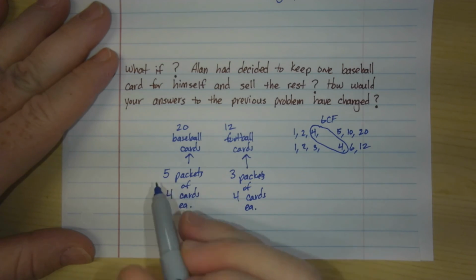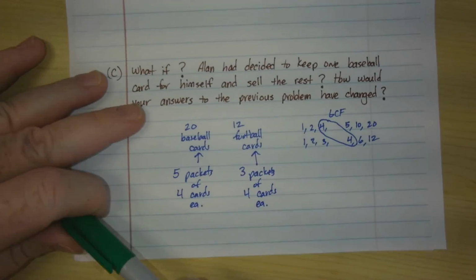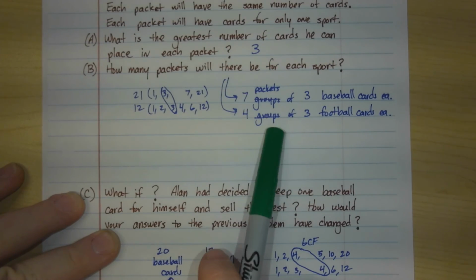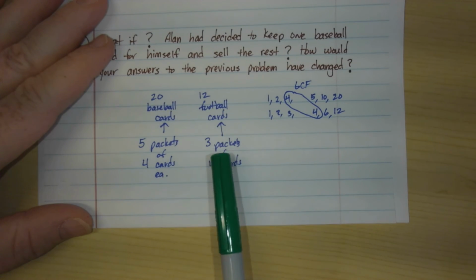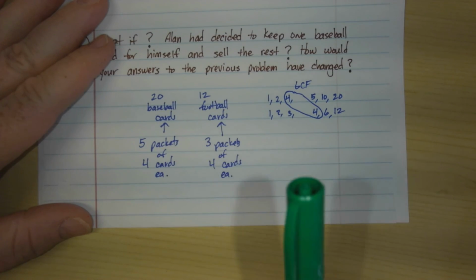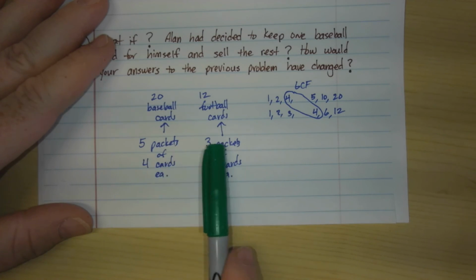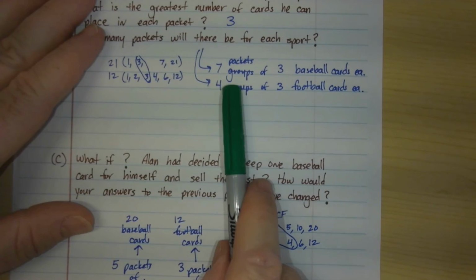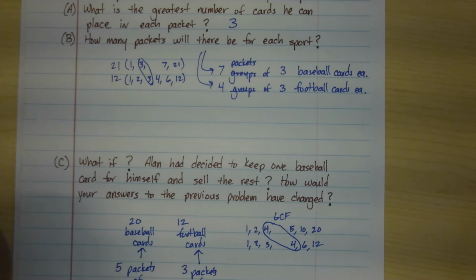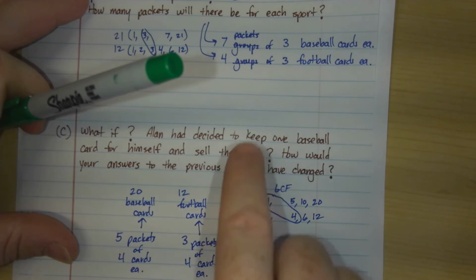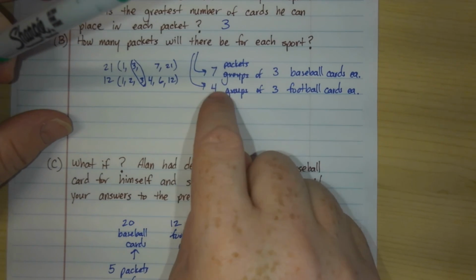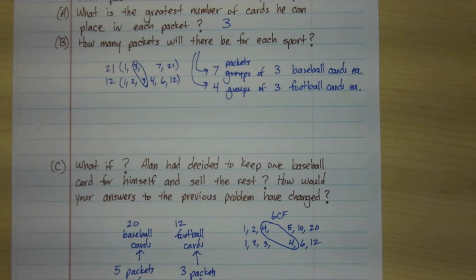Okay, so that is definitely different, right? Because before you had 7 packets and 4 packets. Now, because of that 1 card, it's going to be 5 packets and 3 packets. So he'll have 8 packets to sell, whereas here he would have 11 packets to sell, just because of that 1 card. Now, granted, there's more cards here to sell, and there's less cards here, but he could probably make more money if he had just sold that extra card he wanted to keep. So, anyways, decisions for him to make, obviously.